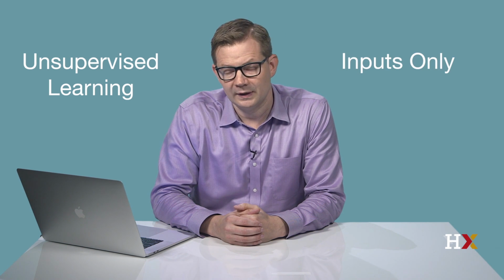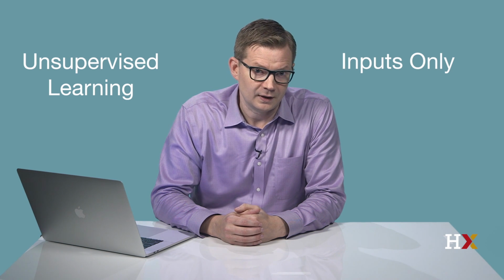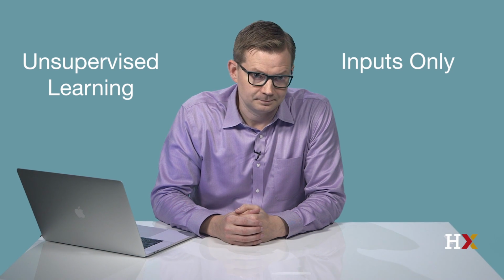Unsupervised learning refers to a collection of techniques and algorithms that are given inputs only and there are no outputs. The goal in unsupervised learning is to learn relationships and structure from such data.